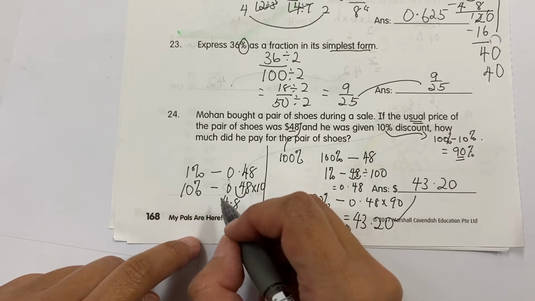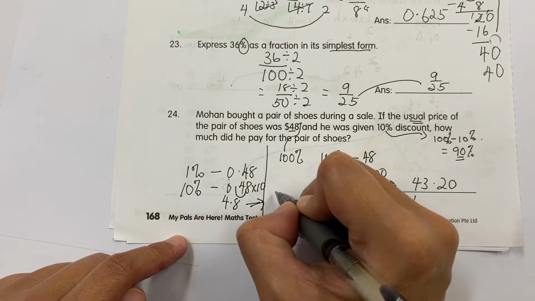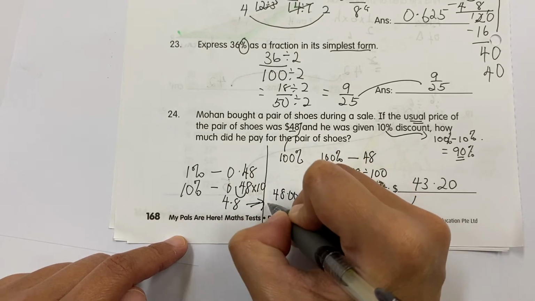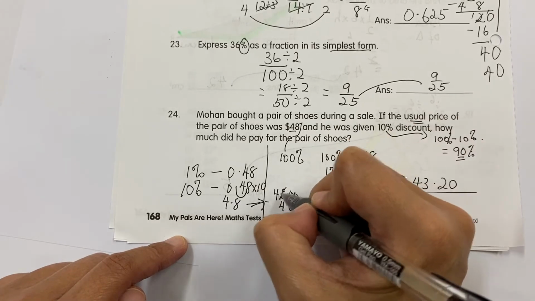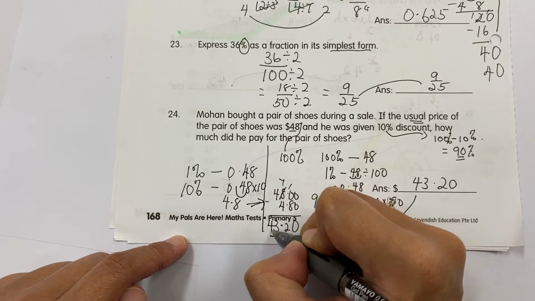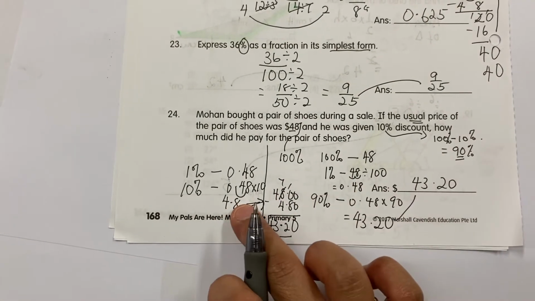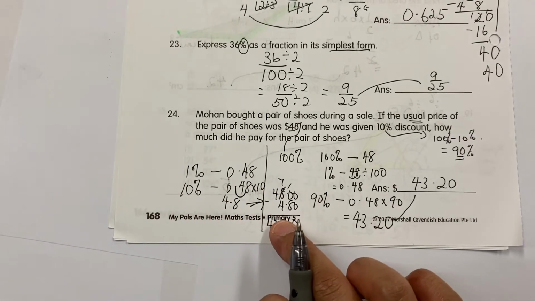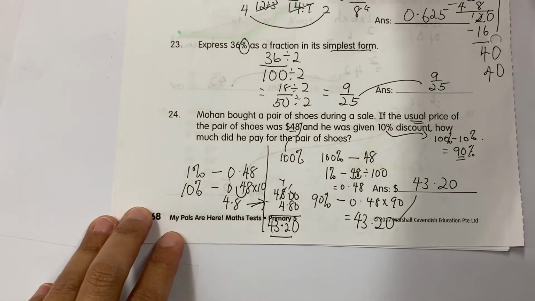So all you need to do is take your $48 minus your 4.80. Okay, so that's another way. So you get $43.20 as well. So you can do this method, or you can do this method. You find 10%, then you minus from the original price. Is everybody okay? All right, so that's 2 ways for you there.